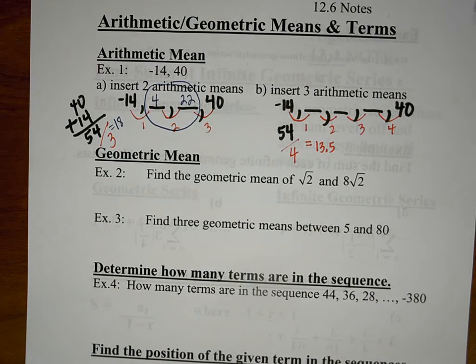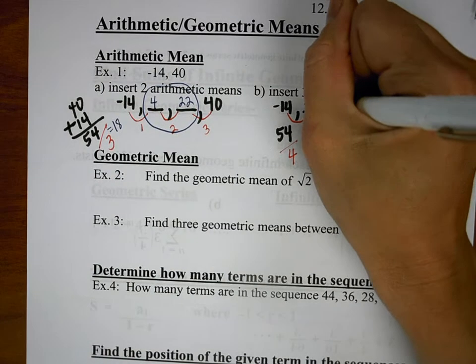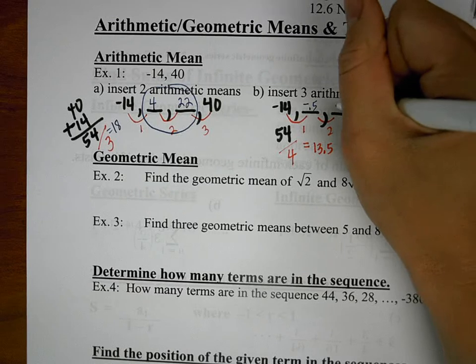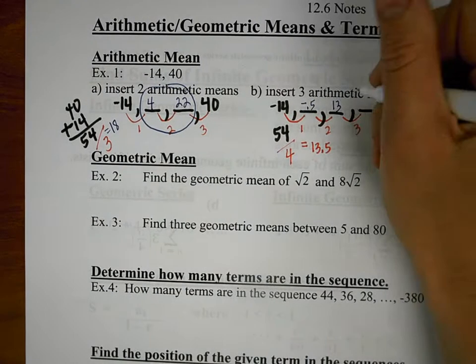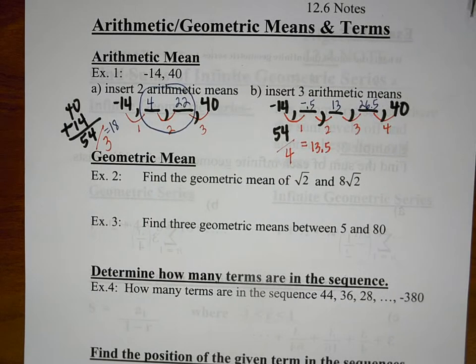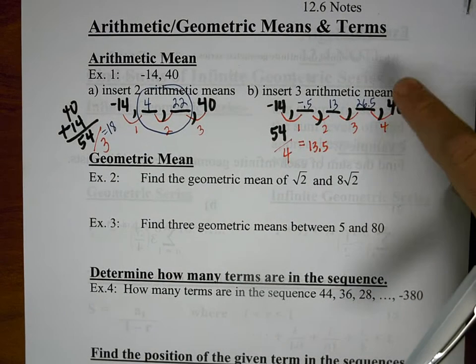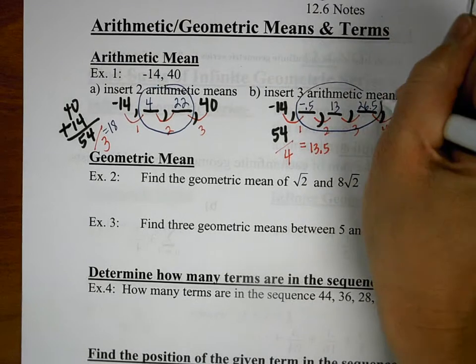Okay, so we're just going to do the same thing. We just have a decimal. So negative 14 plus 13.5 equals negative 0.5. Negative 0.5 plus 13.5 equals 13. 13 plus 13.5 equals 26.5. And 26.5 plus 13.5 equals 40. And so by adding on that last one, it's a way to double check that you did it correctly. Okay, so those 3 numbers would be my answer.